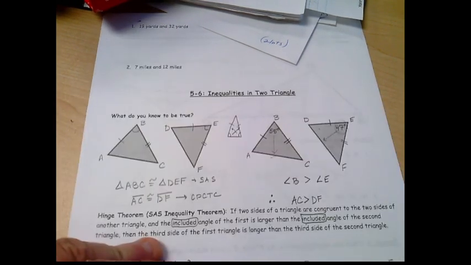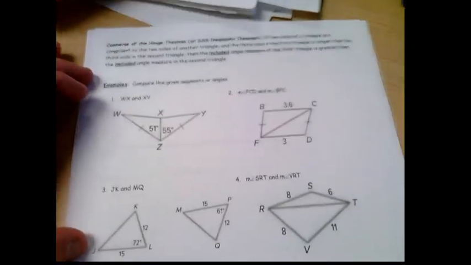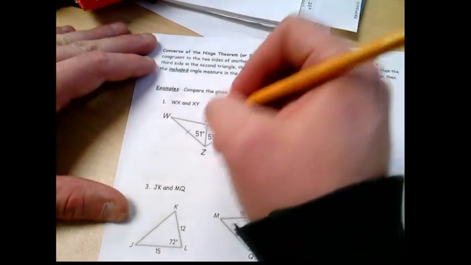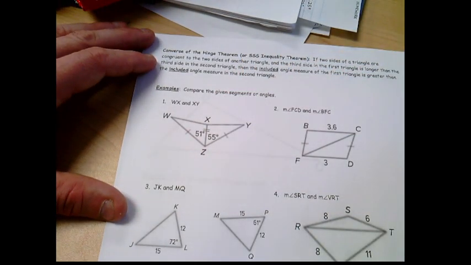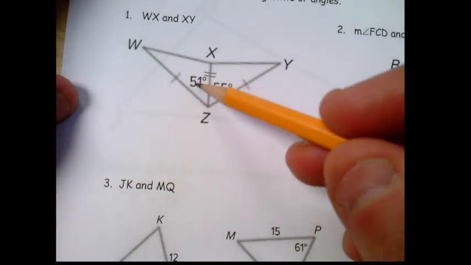Now, as I think about that, let's actually flip over to the back side here and take a look at an example similar to that, okay? So number one is just like this. So we've got two triangles here, and if I mark the reflexive property, the fact that XZ is shared between those two segments right there, we know that the triangles aren't congruent because we don't have congruent angles right here.